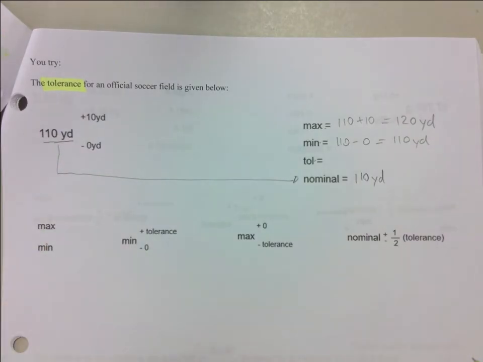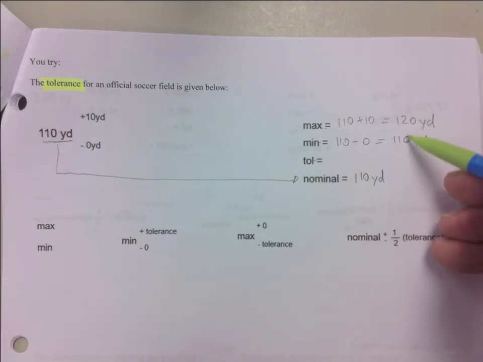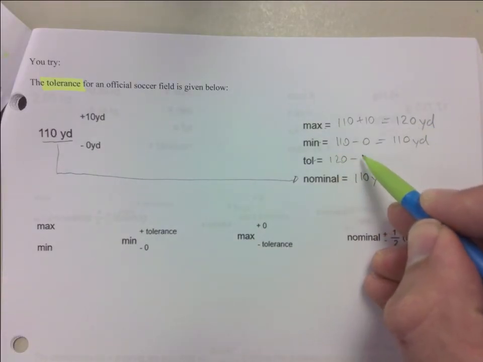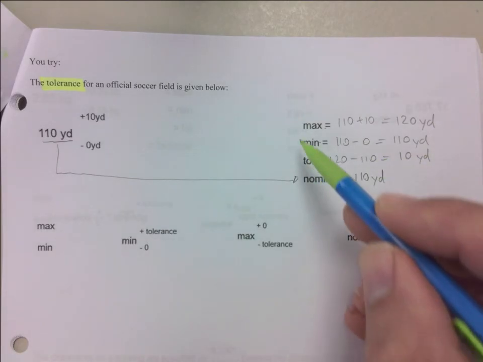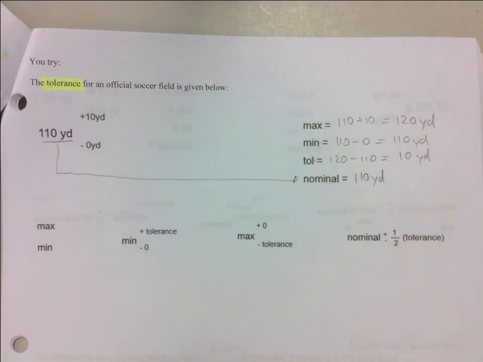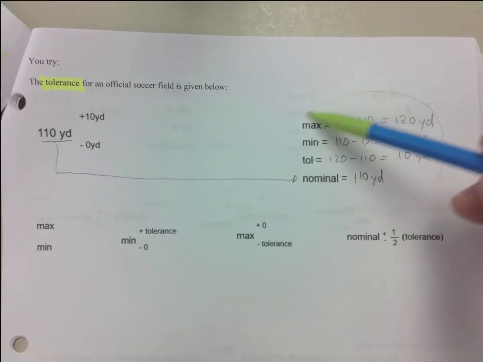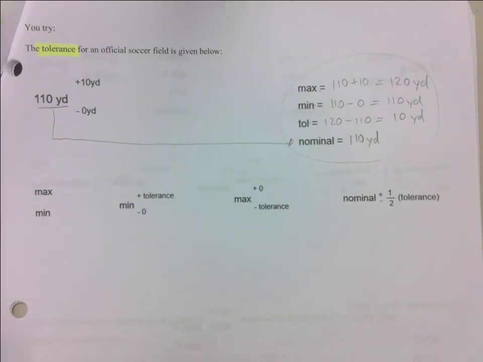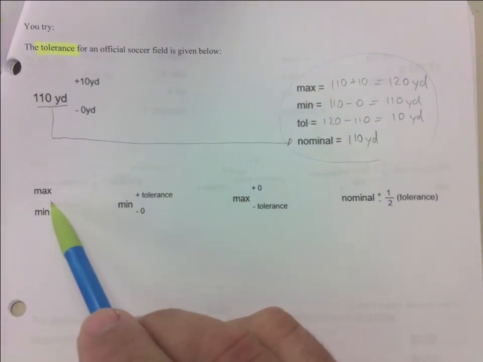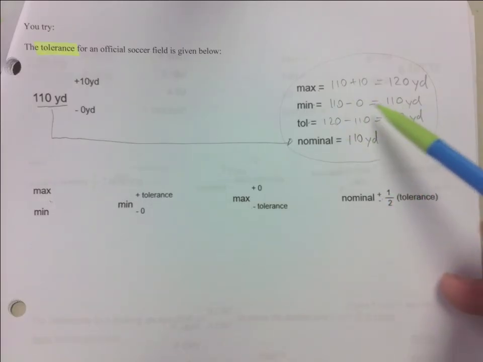Okay? And how do you find tolerance? Mathematically, max minus min. That's right. So we just basically subtract these two. 120 minus 110. So that's 10 yards is my tolerance. Once you have these 4, guys, it doesn't get any easier than that. Once you have these 4, if you're able to do that, you're in good shape. So let's rewrite it in these formats using that information we've just gathered.